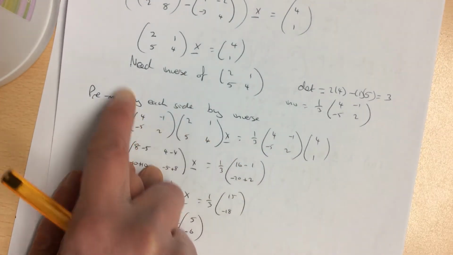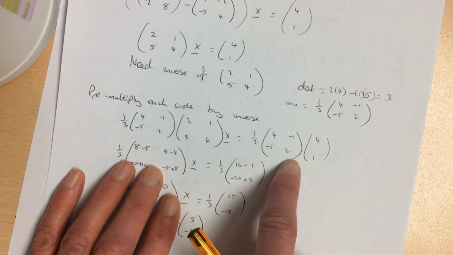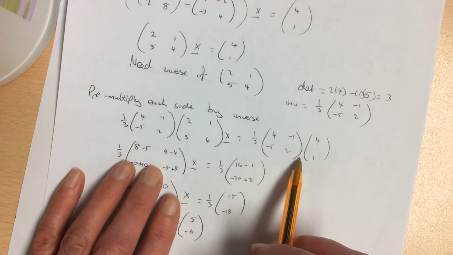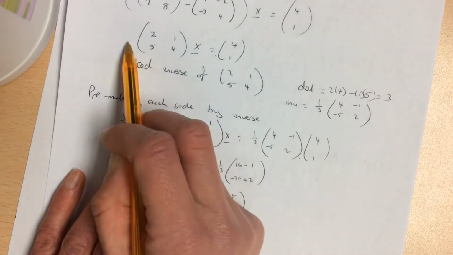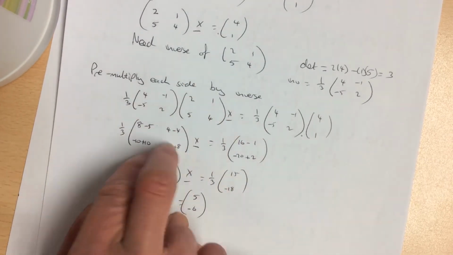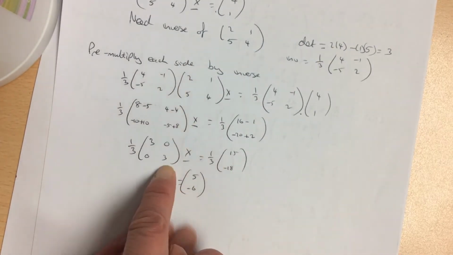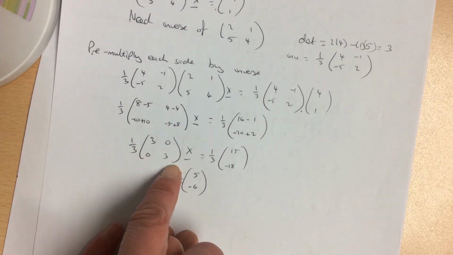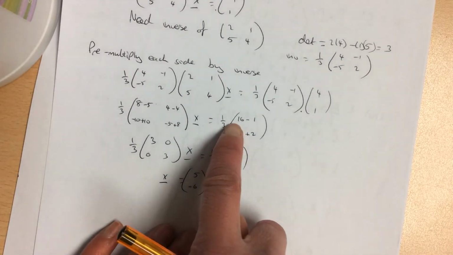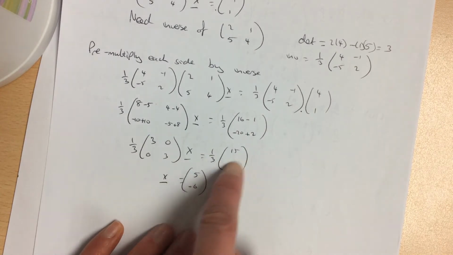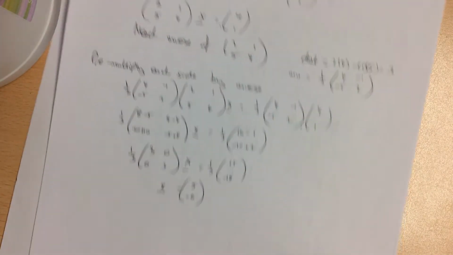Then you pre-multiply each side by this inverse. So can you see it? It goes in here, and it goes there. Do your lift and twist. This side should collapse down to the 1, 0, 0, 1, which is your identity matrix, and this side should tidy up and just take it through at the end.